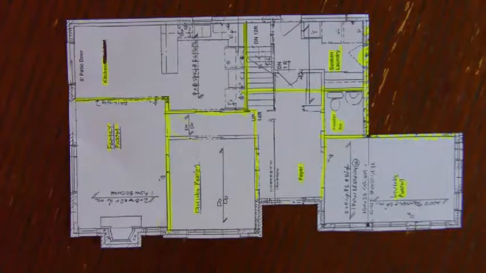For instance, put the second floor over top of the first floor and hold the two pages up to a light. And then you could see through the two pages and determine whether or not there are certain areas which are either covered by the second floor or not covered by the second floor.